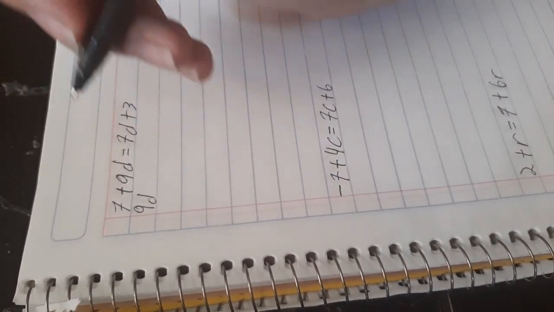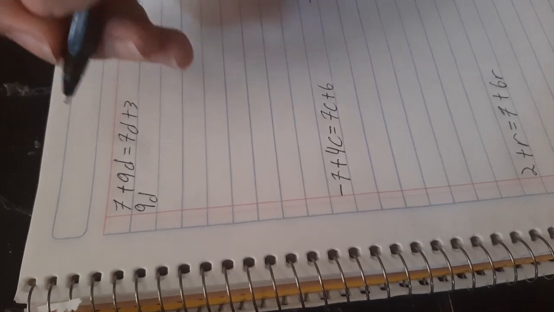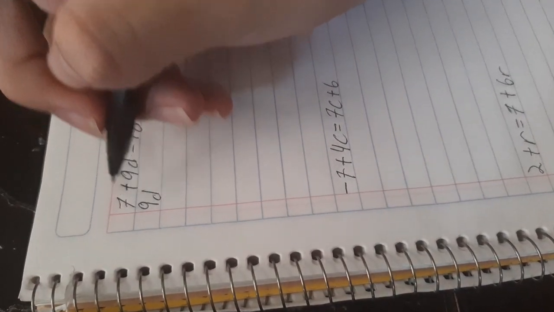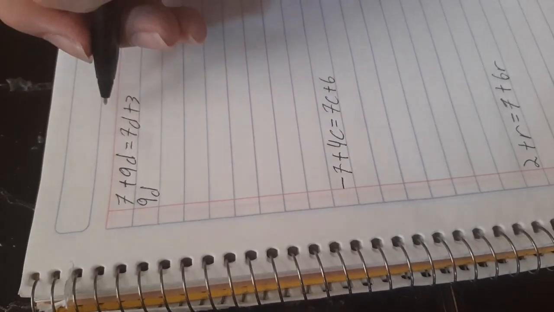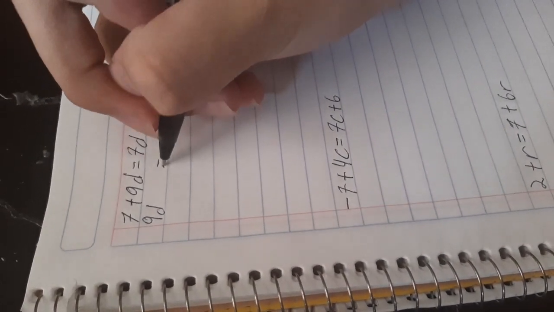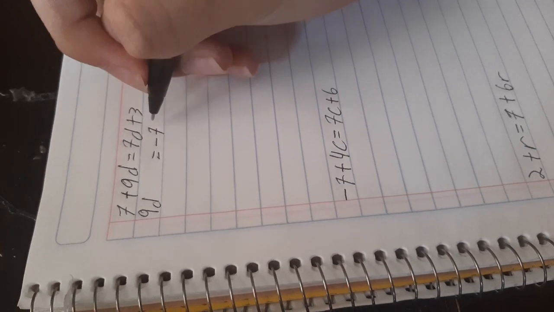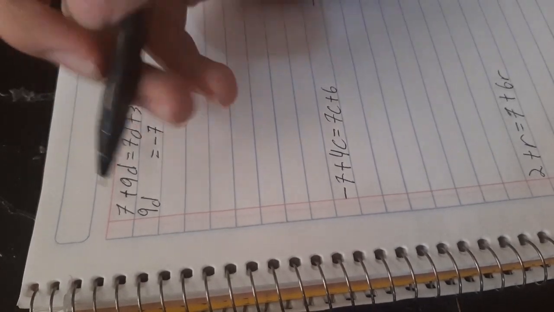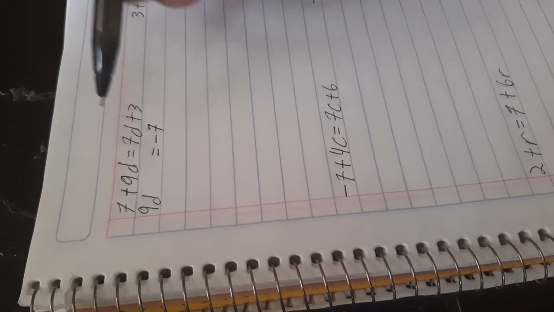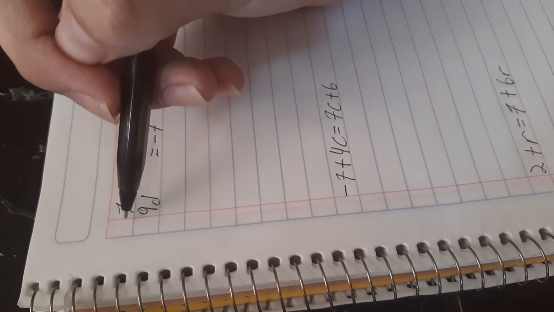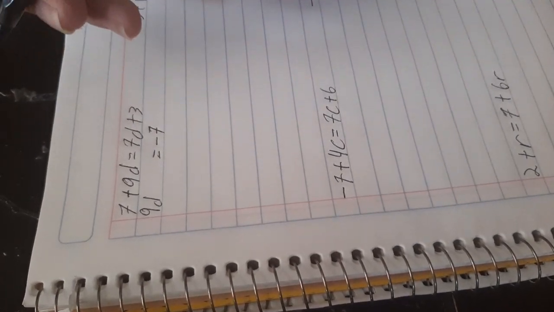So I left it to stay in there, and this 7 has to move to the other side of the equal sign. On the other side it's going to be minus, because when you move a number to the other side, it changes to the opposite sign.